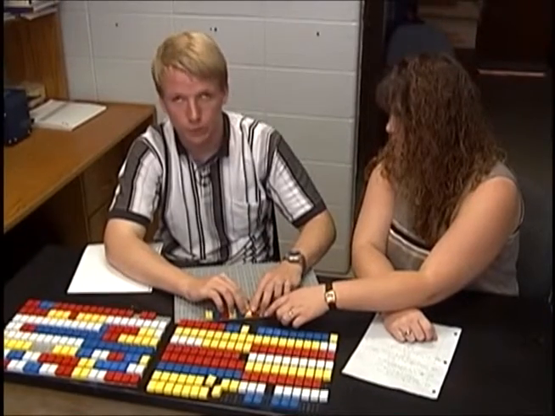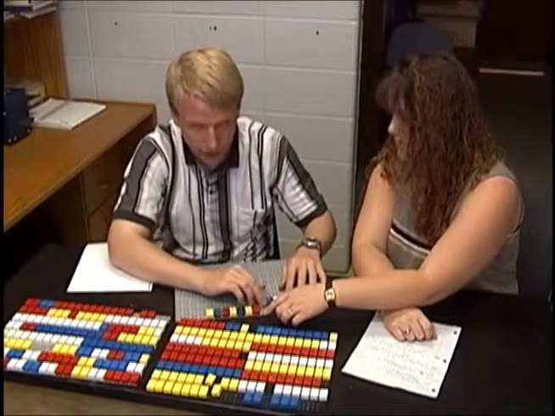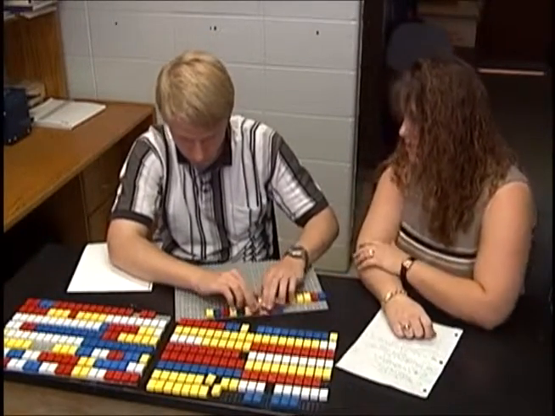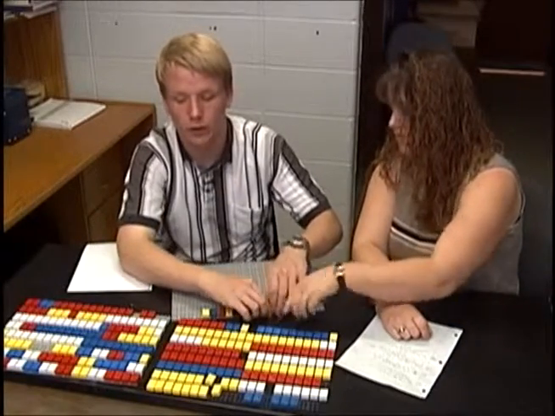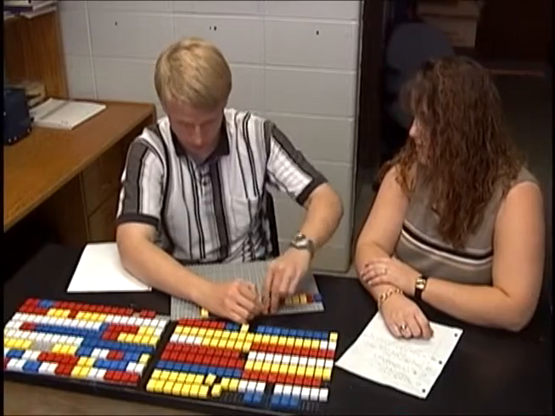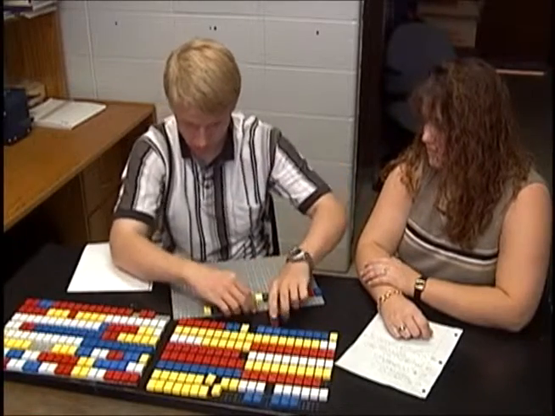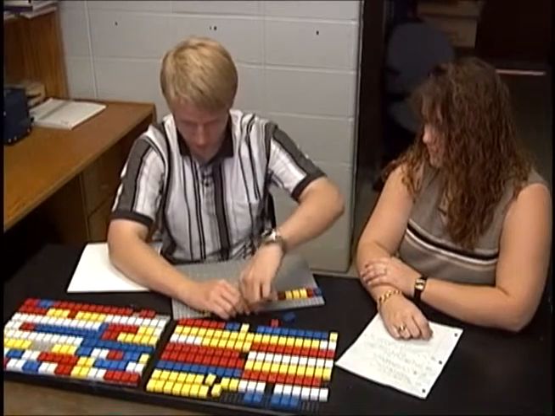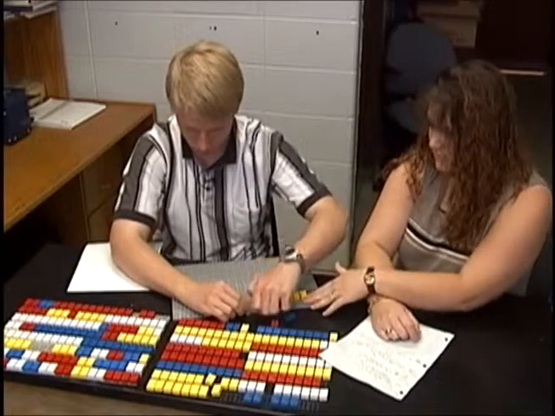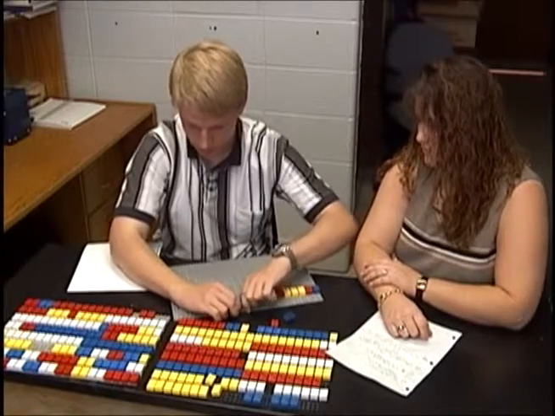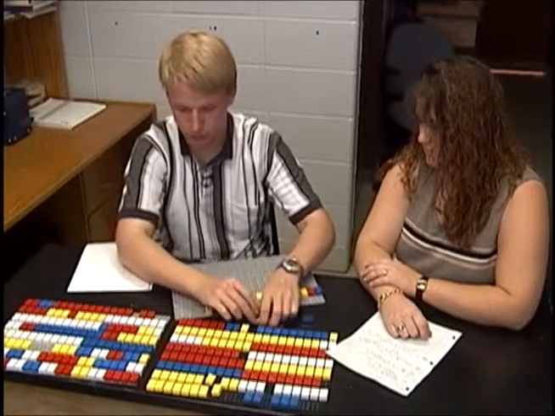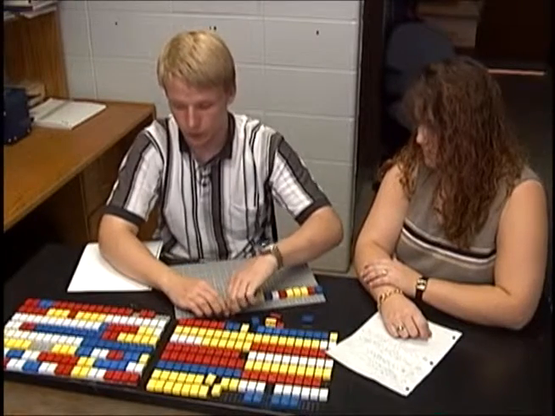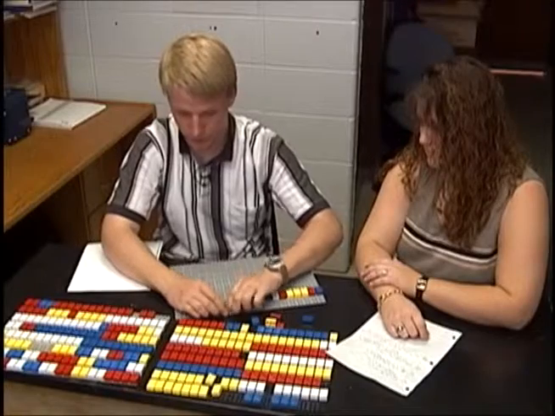Right, so just take them off the board, so then you know that you've used them. 10 plus 21, coming off. And so all this stuff is used.